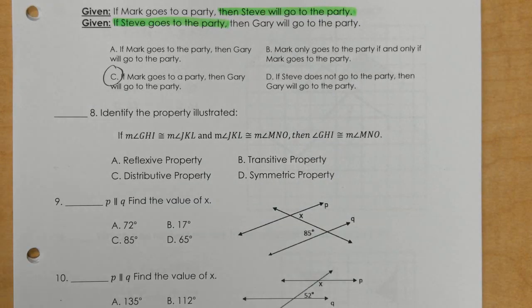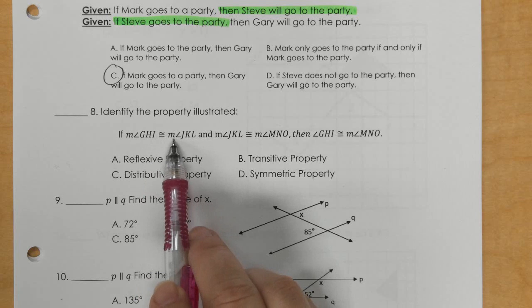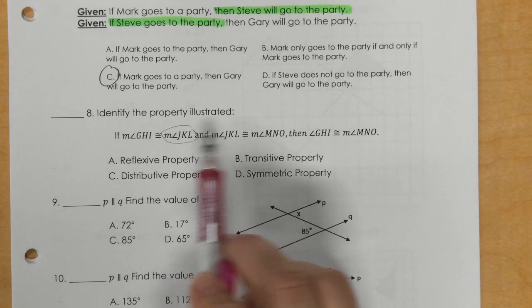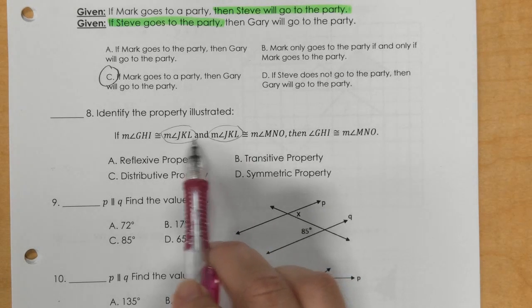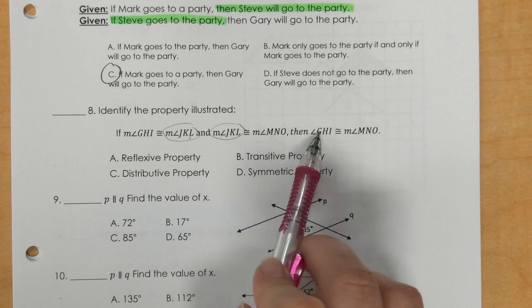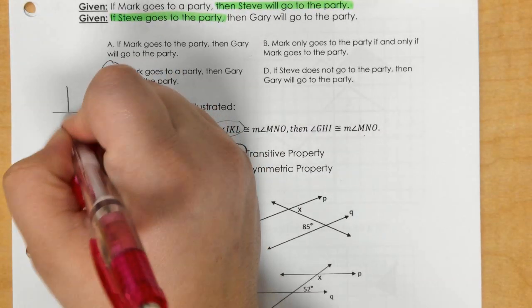Okay. In number 8, we see that angle GHI is congruent to angle JKL. This is the same angle right here. Okay. If these are the same, that means that this angle has to be equal to this angle, which is stated here. And that is by the transitive property, B.